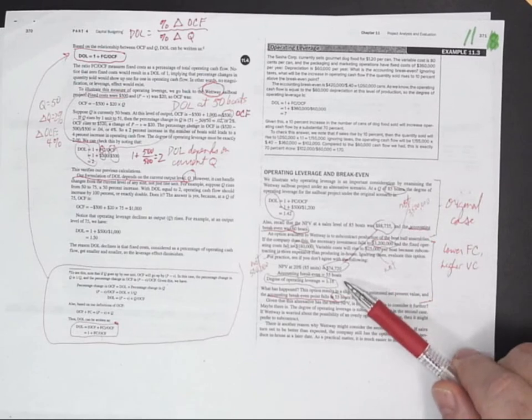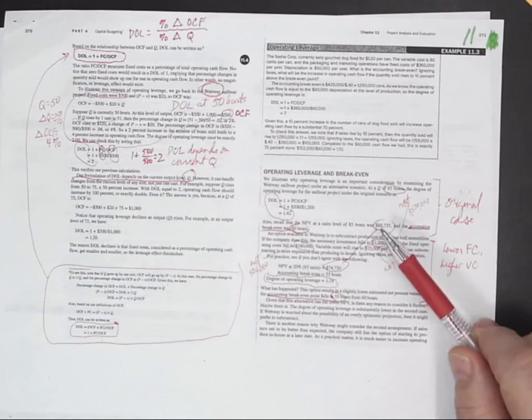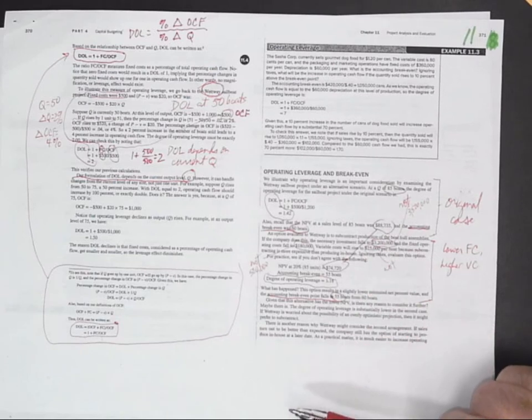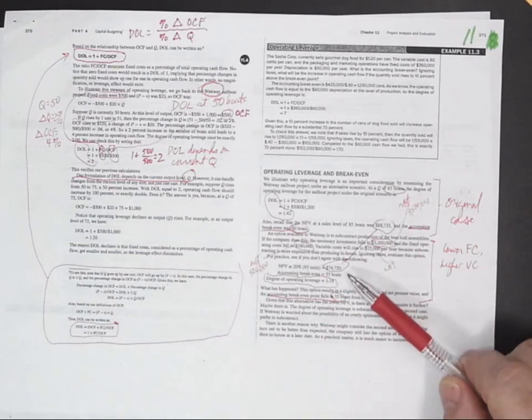On the other hand, it would give us a lower accounting break-even. So, which one would you choose? Well, you kind of pay your money and you take your choice.